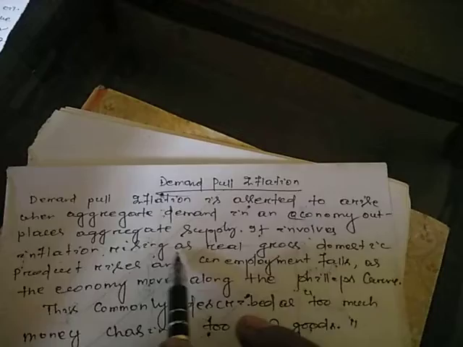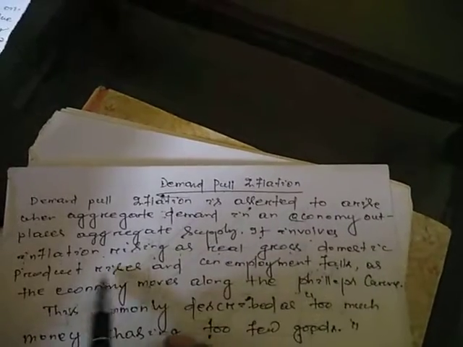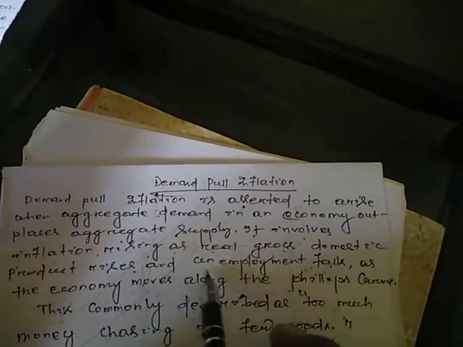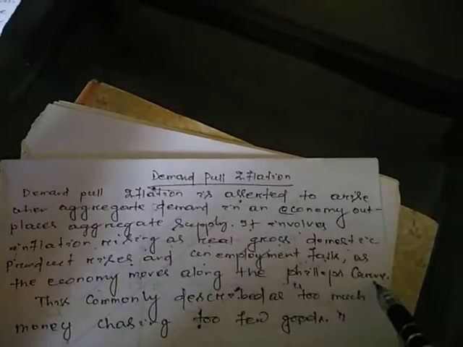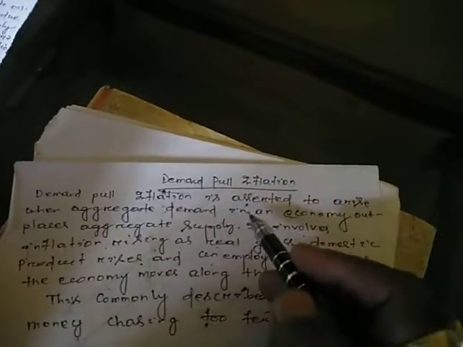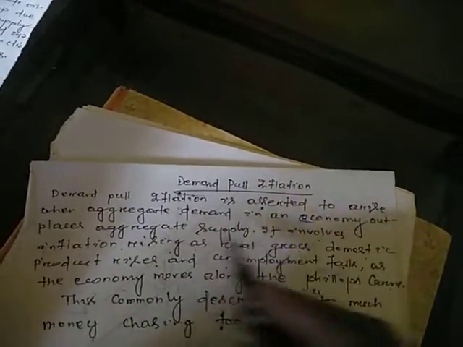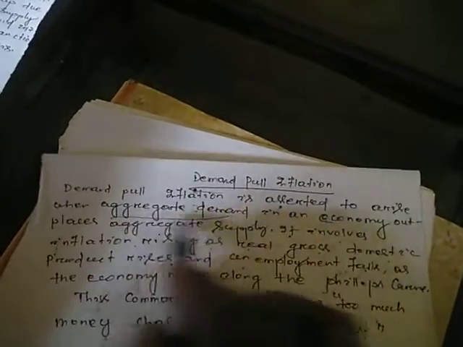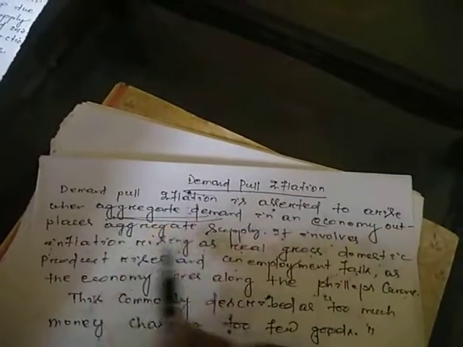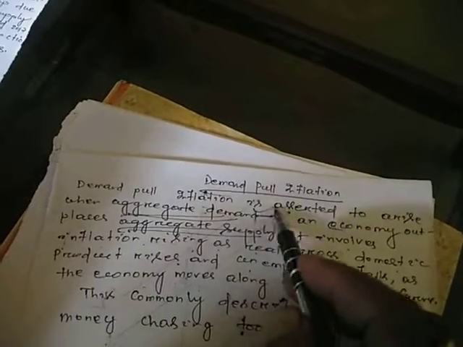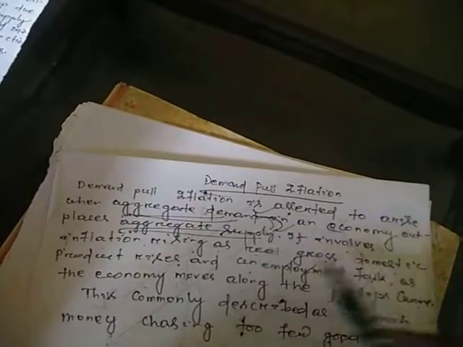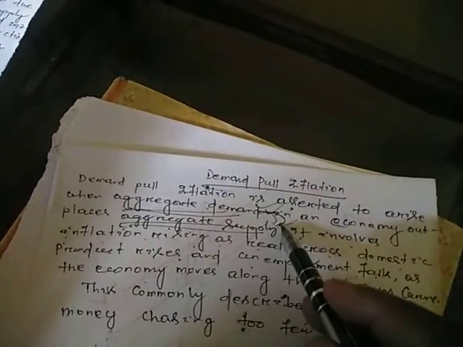So, it involves inflation rising as real gross domestic product rises and unemployment falls as the economy moves along the Phillips curve. So now you have to see in demand pull inflation two important things here. One is aggregate demand, another is aggregate supply. So both the things, right? Demand and supply we already discussed, right? So it depends upon aggregate demand and aggregate supply.